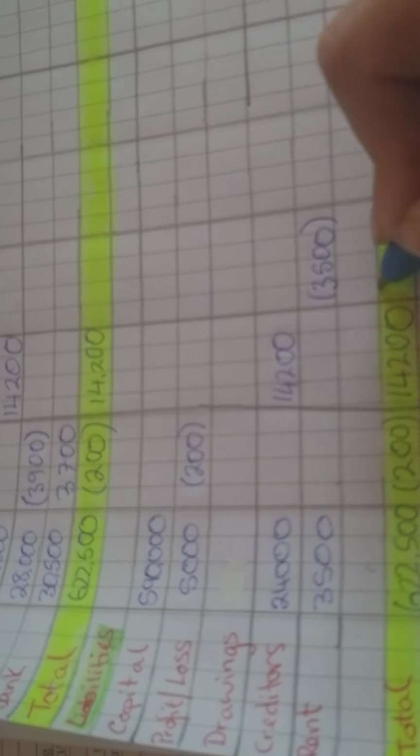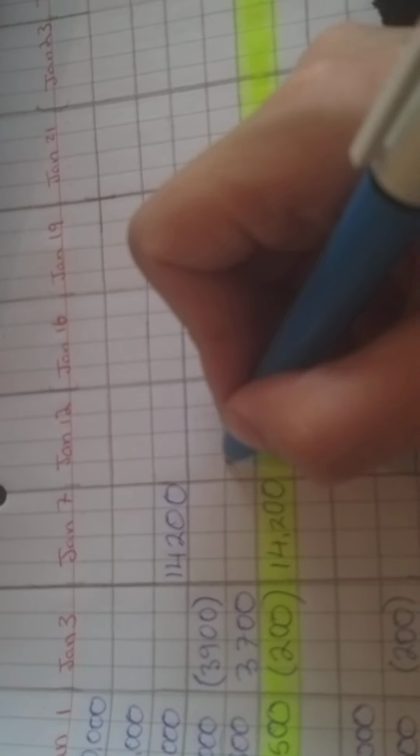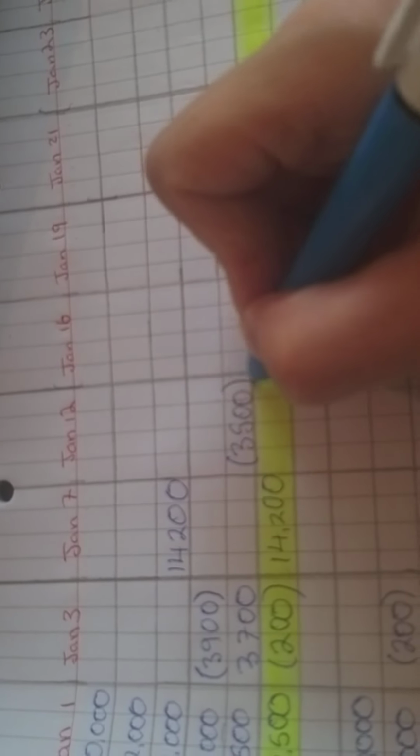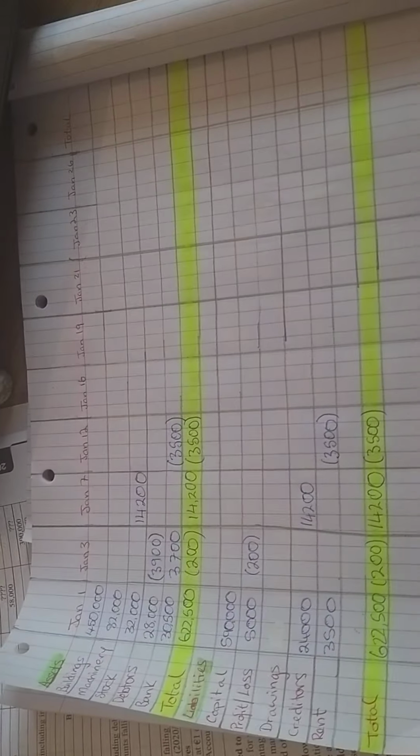Okay, January the 12th then, paid by cheque rent that was due at the beginning of the month. Okay, so if we go to our rent, 3,500, if you paid that, that's going to be a negative 3,500. And that means that our bank, so we paid money coming out of our bank, the 3,500, so it's reduced in our bank, and that'll give us a total of negative 3,500 in our totals column.